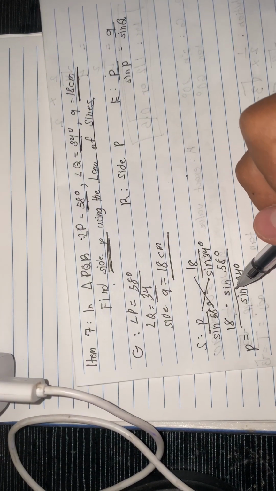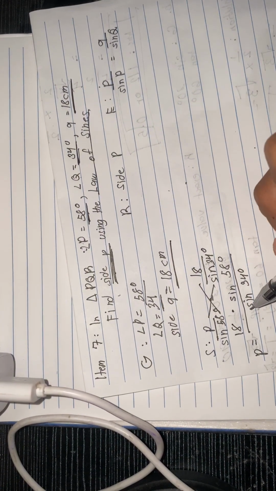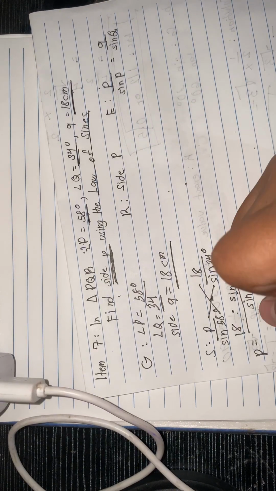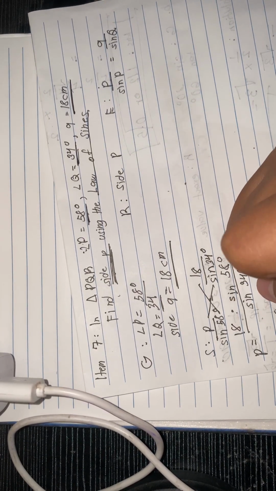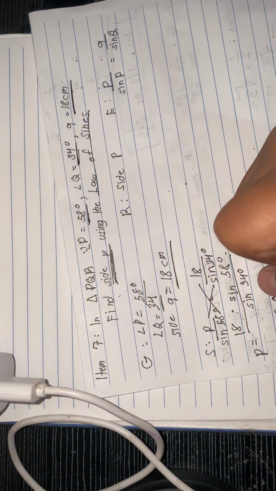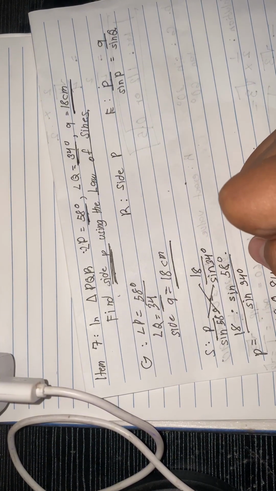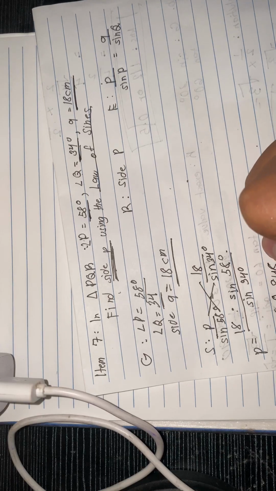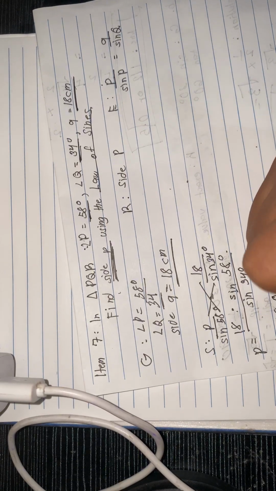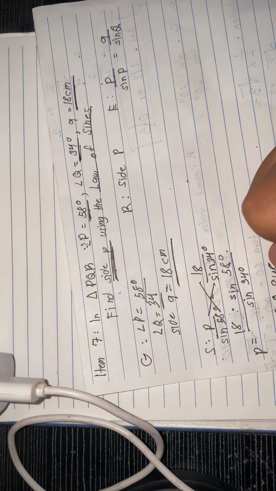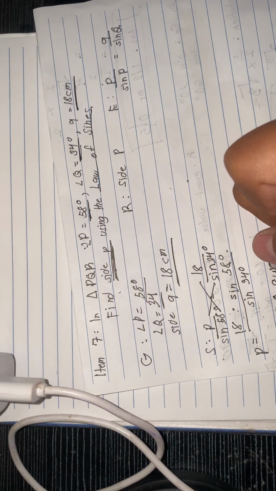So this will be 18 times sin 58 degrees, which is 15.265, over 0.559.